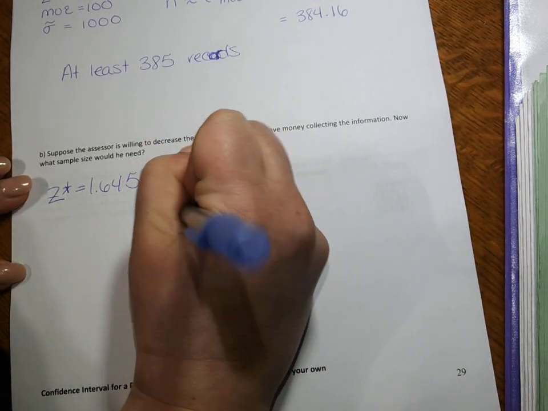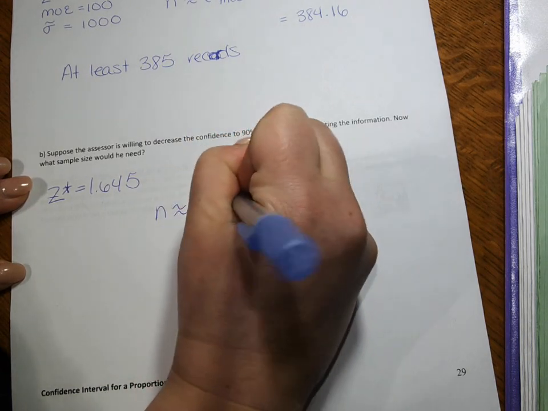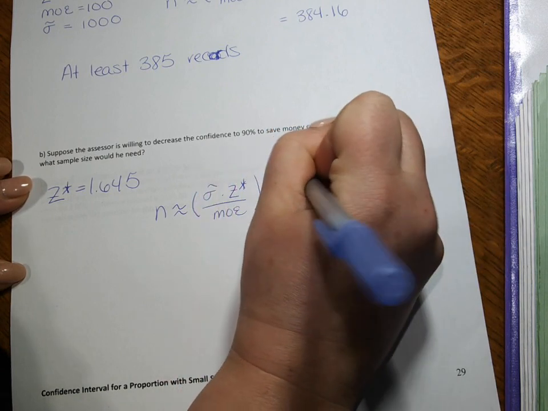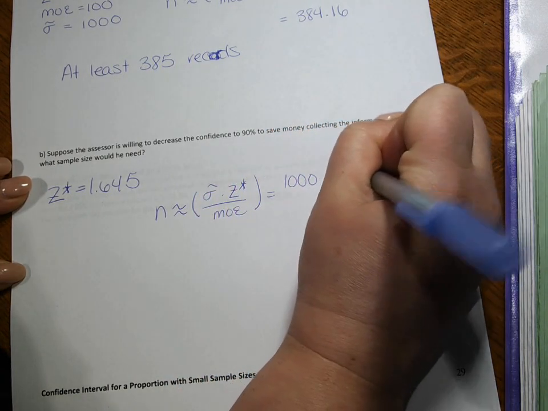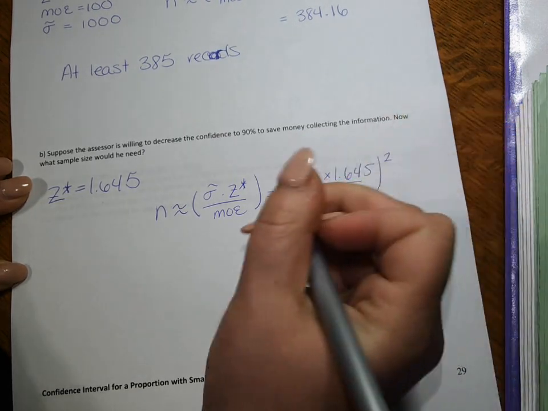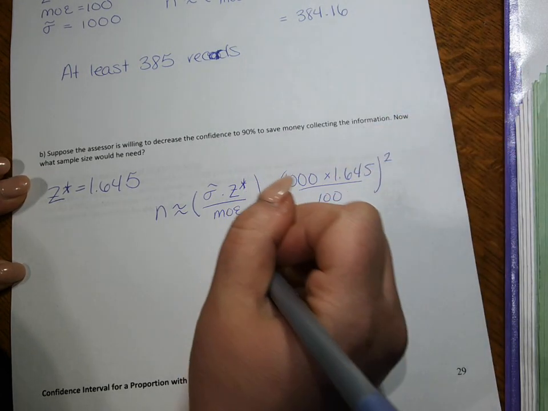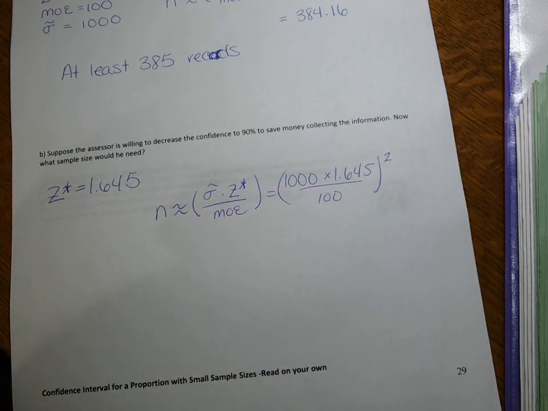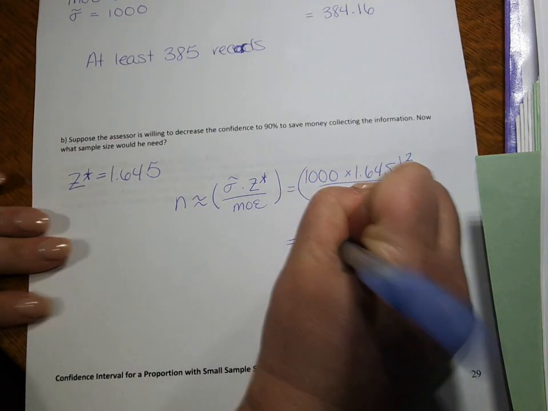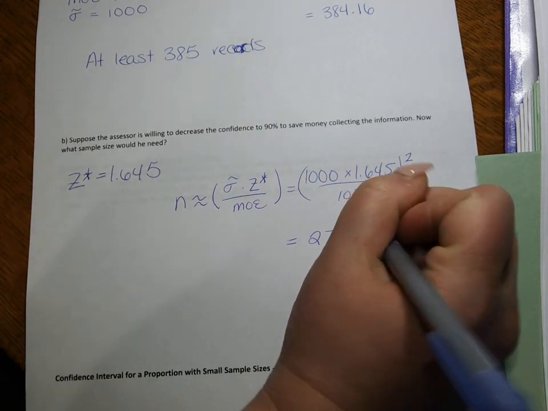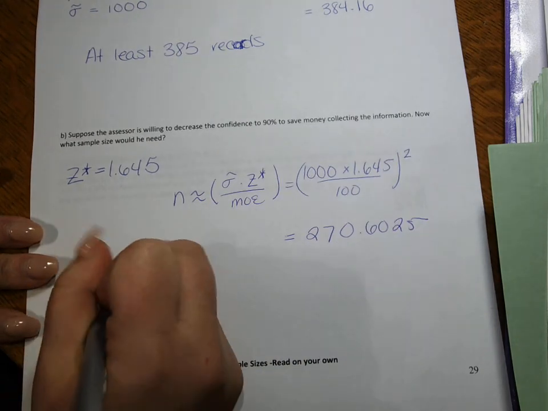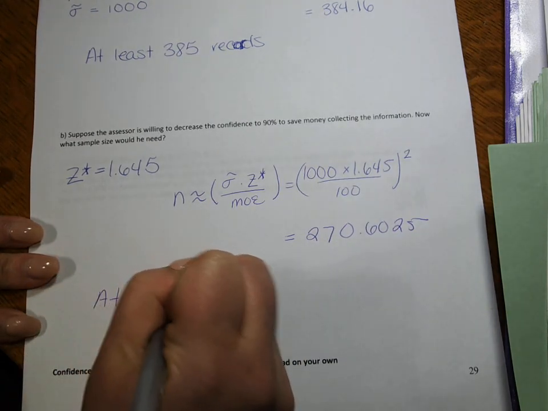So again, writing down our formula, plugging in the values. So we'll place this in our calculator, giving this value. Rounding up, this says we need a sample size of at least 271.